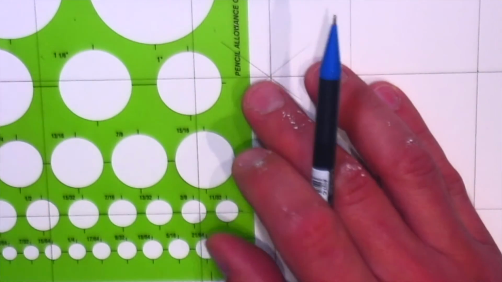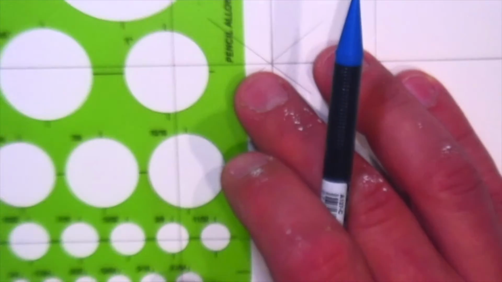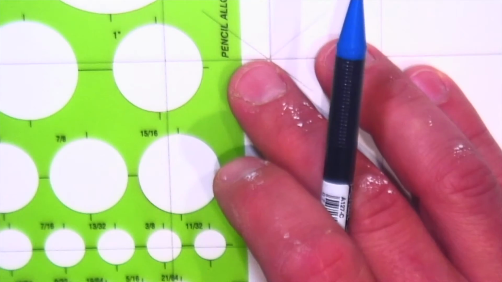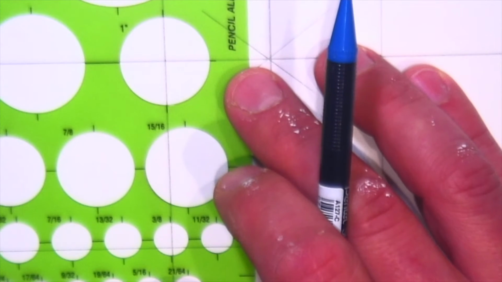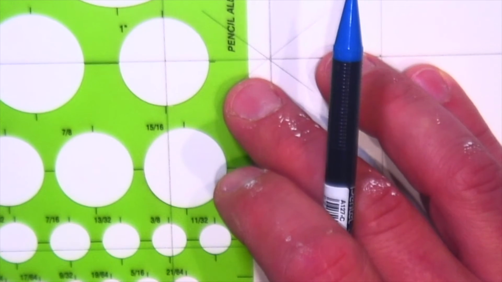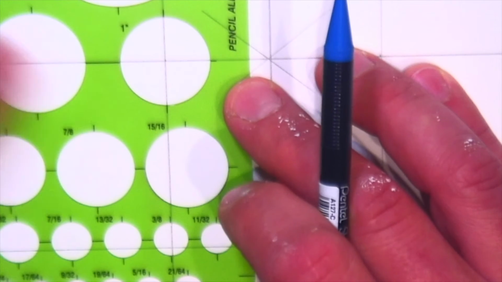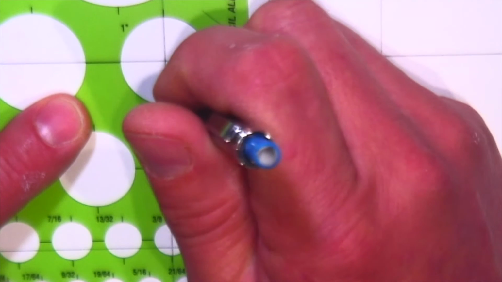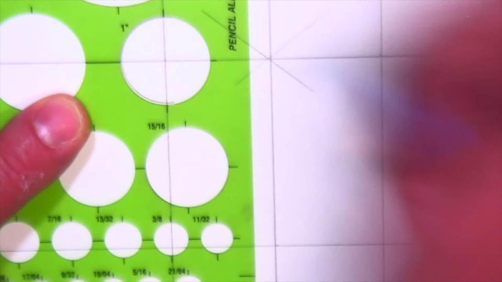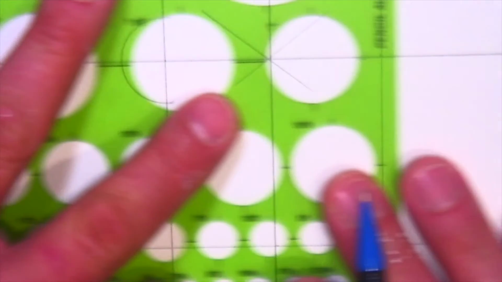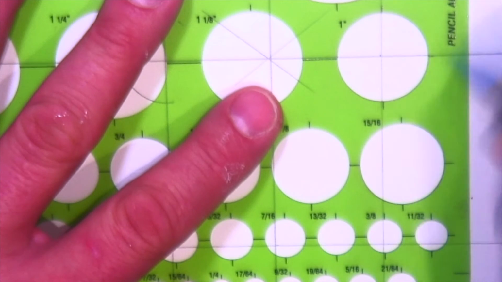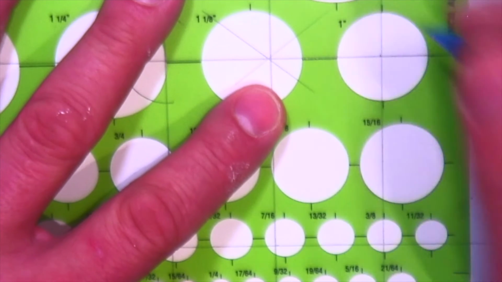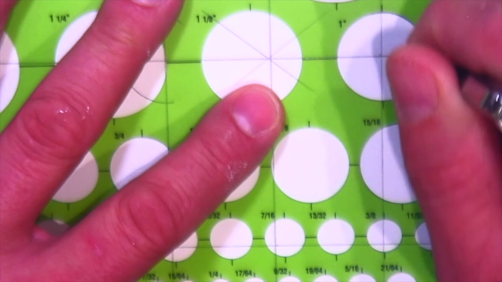circle, and I'd like you to notice how you line up the circle template with the construction lines. Pay no attention to the paint on my fingers. Now I'm creating an arc, so I do not need to draw the entire circle. I'm just drawing a portion of the circle. And I'll slide over to the other side and do the same thing, trying to keep the pencil perpendicular to the work. And this is a construction line at this point.